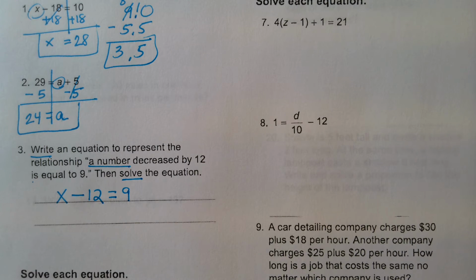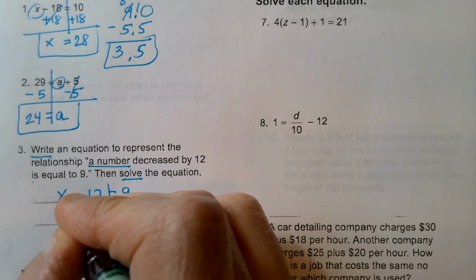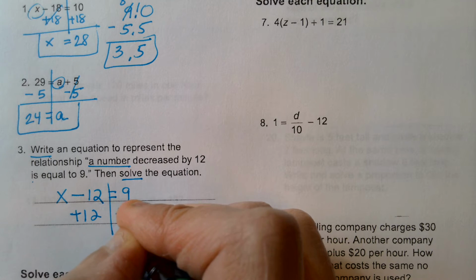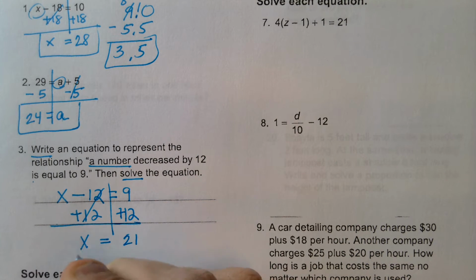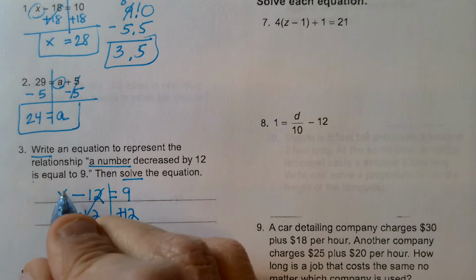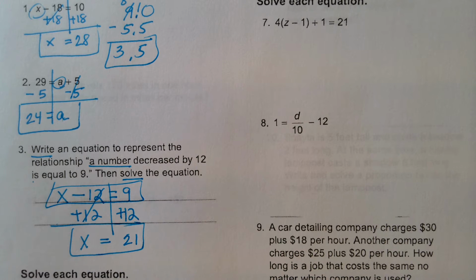So there's one point, and then we want to solve it. Draw the line, do the inverse. And there's your two things. You answered both questions in there.